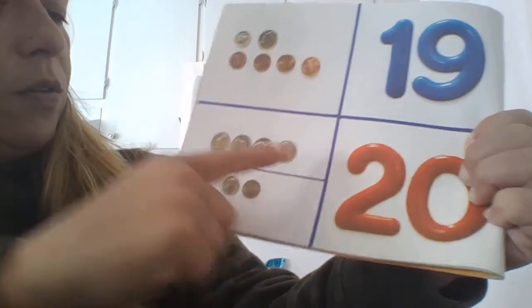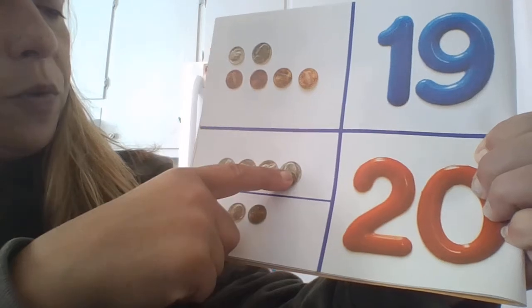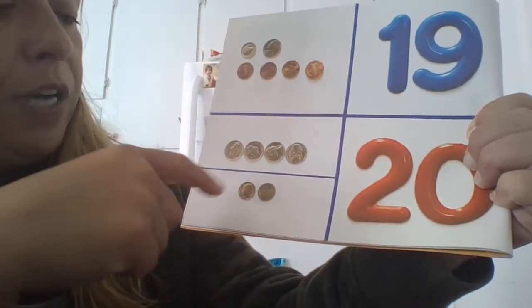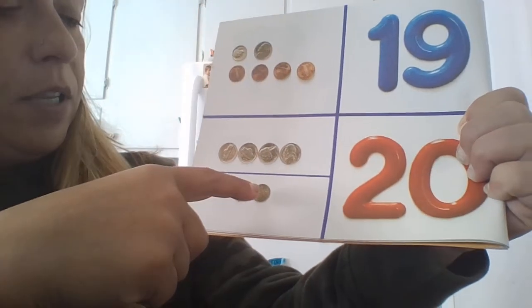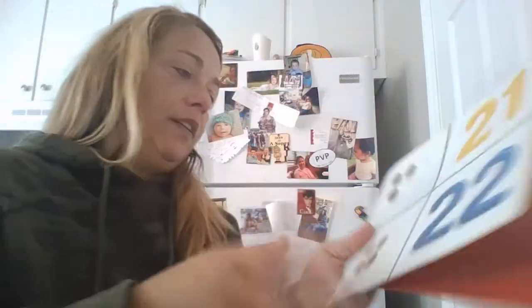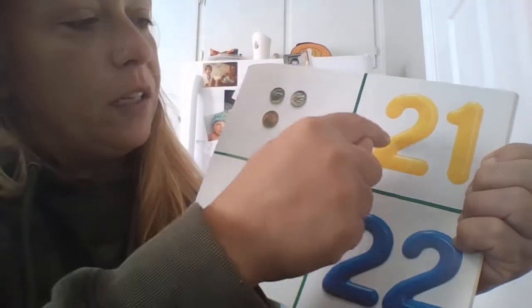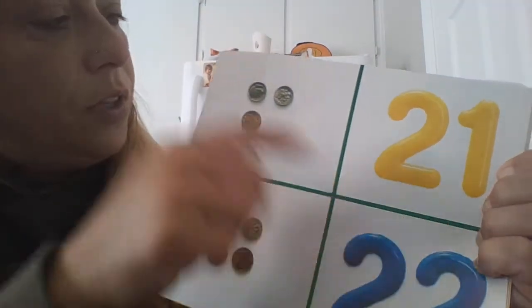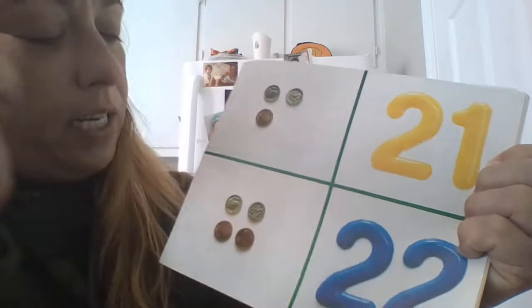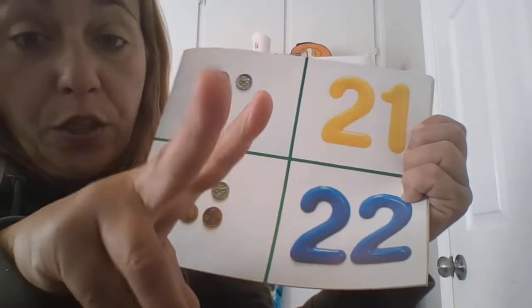4 nickels or 2 dimes. 5, 10, 15, 20. Or you can do 2 dimes. 10 plus 10 equals 20. 10, 20. We're getting into the big numbers now. 21, 22. You can have 2 dimes and a penny. For 22, you can have 2 dimes and 2 pennies.